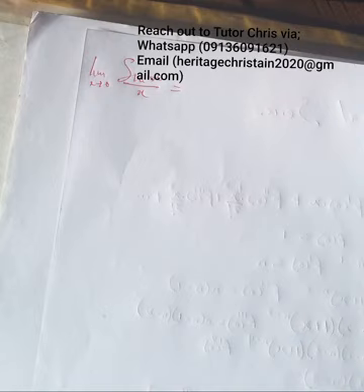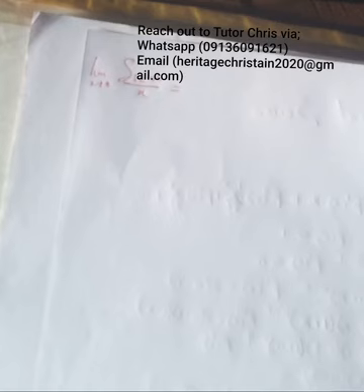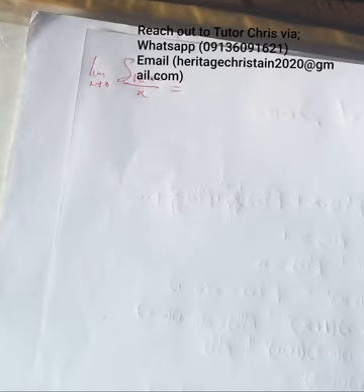If that doesn't work, or it gives you an indeterminate form, that is 0 over 0, then you are going to check L'Hopital's rule. L'Hopital's rule is the fastest route to finding the limit of a function.